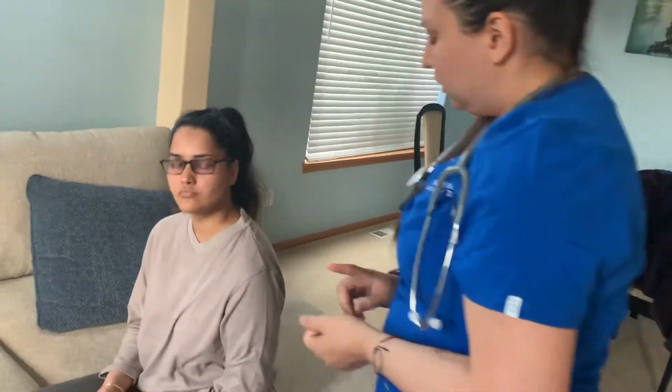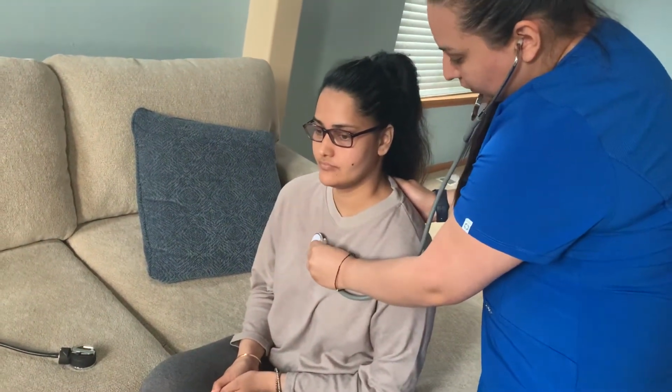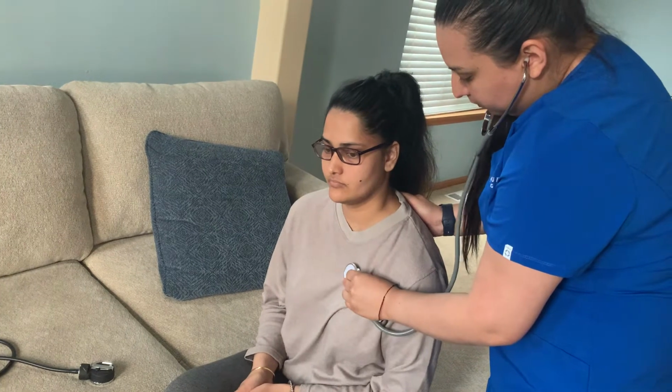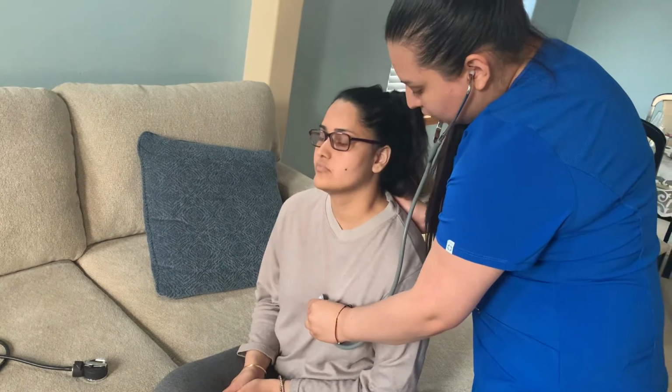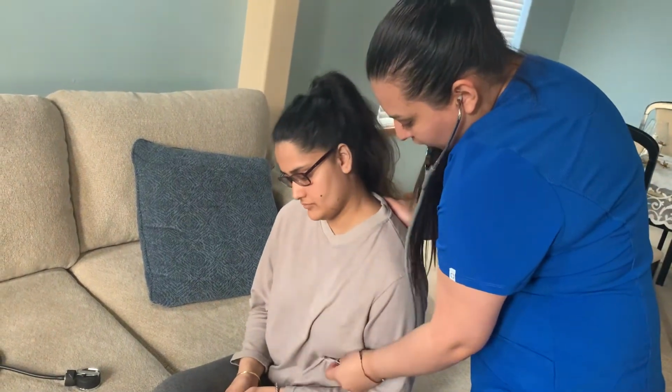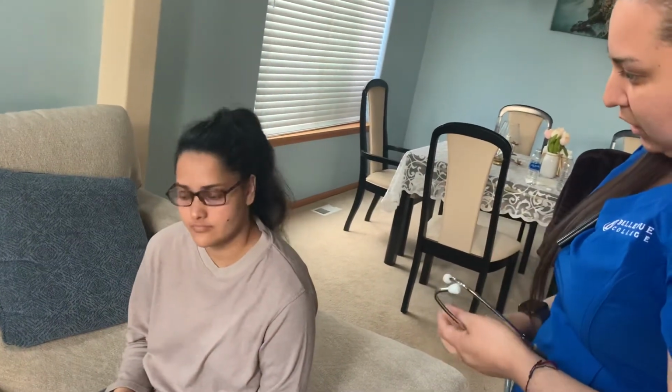Okay. So no extra sounds, murmurs, clicks, or rubs heard. Okay. Now I'm going to check the same parts but with the bell of my stethoscope. Okay. Aortic valve, pulmonic valve, Erb's point, tricuspid valve, and mitral valve. Okay, same. I did not hear any clicks, any murmurs, any rubs.